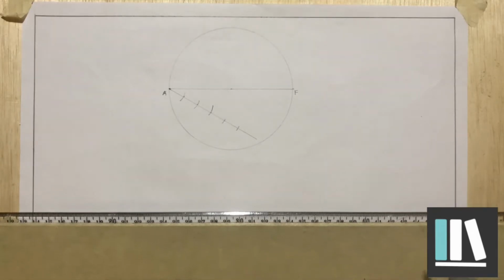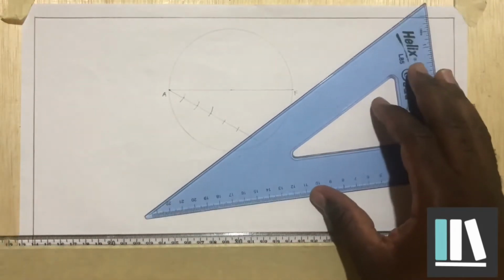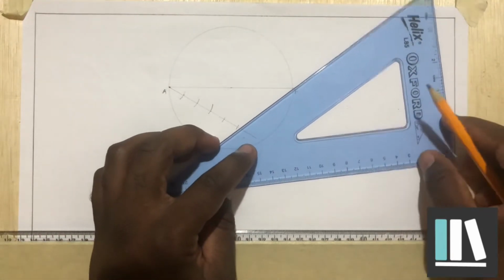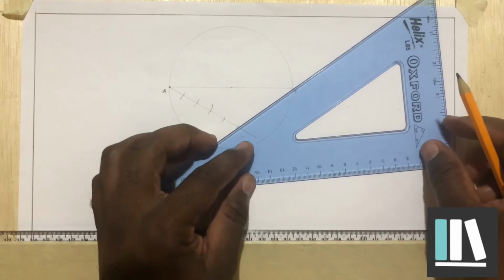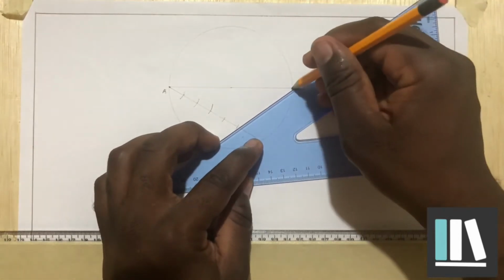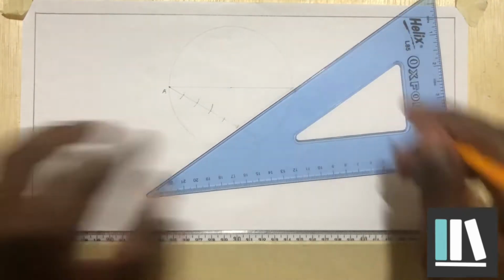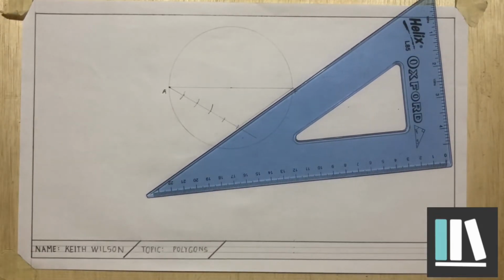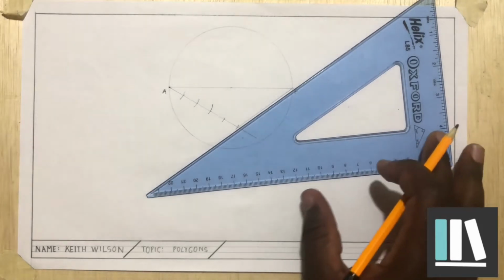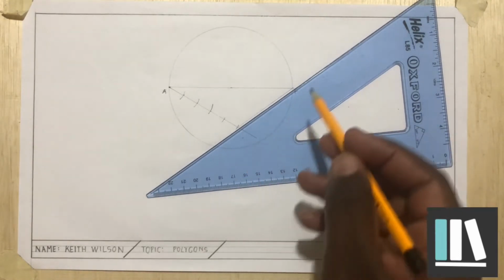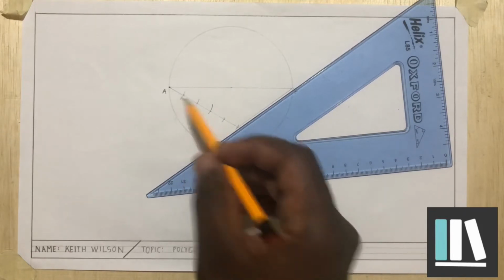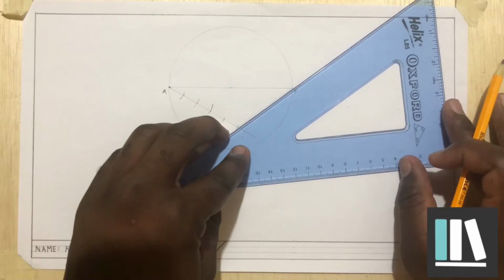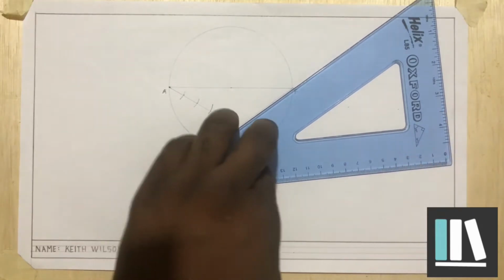Once you have done this, you are going to now proceed to connect the last point to point F. Right. Then, this is the part that tends to be tricky. The aim here is to get parallel lines to this line from these points. So you're going to position your set square so that it is in line with the line that you have just drawn, or that it remains in line rather.